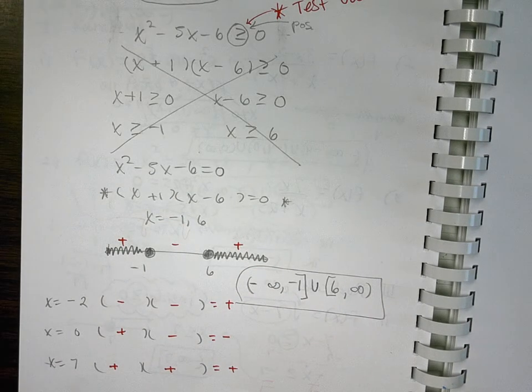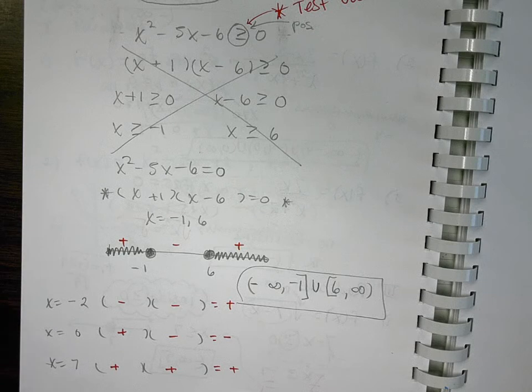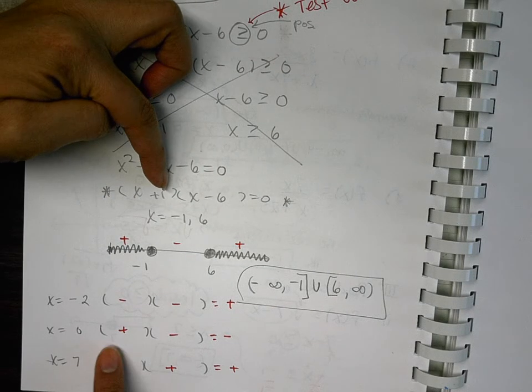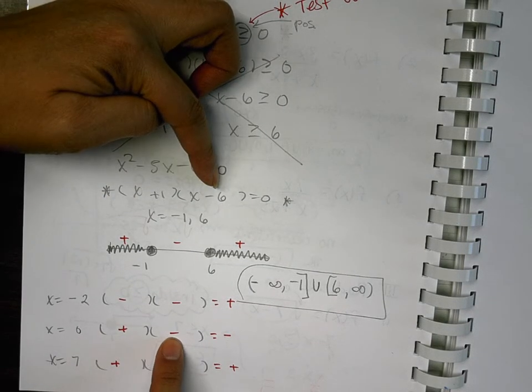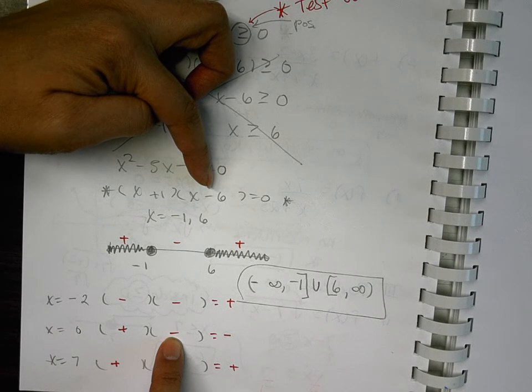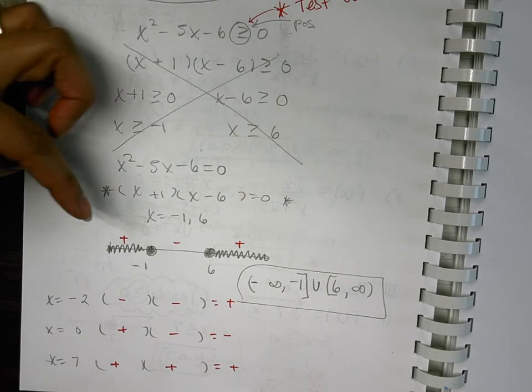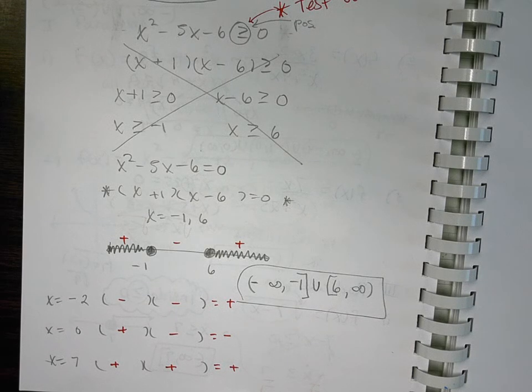Questions? Yes? Why did I put a positive and a negative? Because I plugged it in right here. 0 plus 1 is a positive number, and 0 minus 6 is a negative number. I don't care how positive or how negative, just positive or negative. Good question. Anyone else? Yes? For the infinities, will they always be parentheses? Yes. All right. Any other questions?